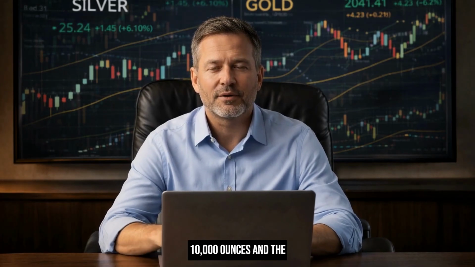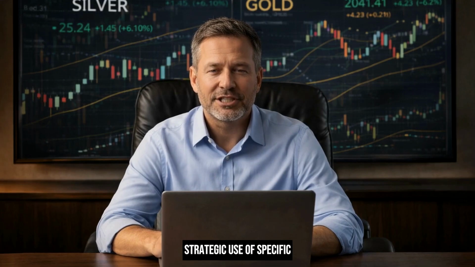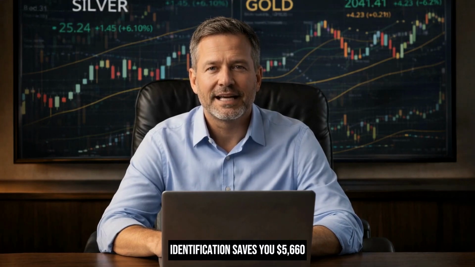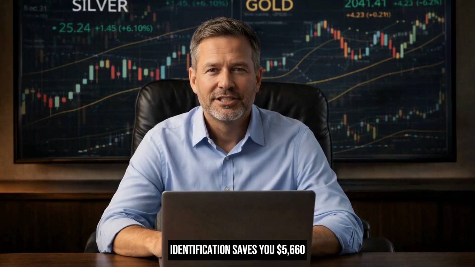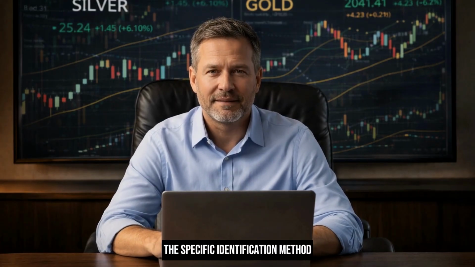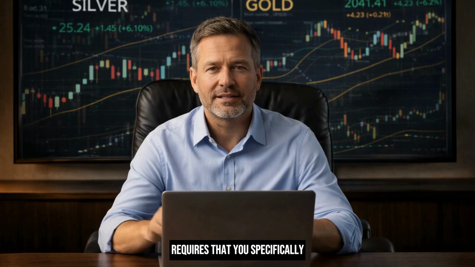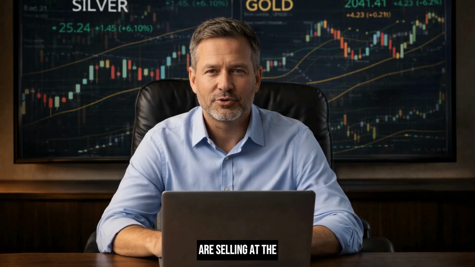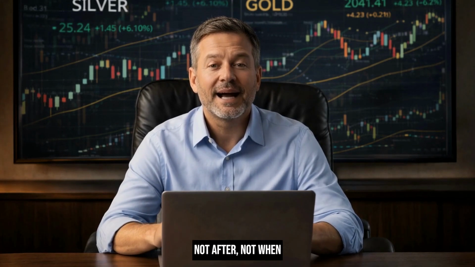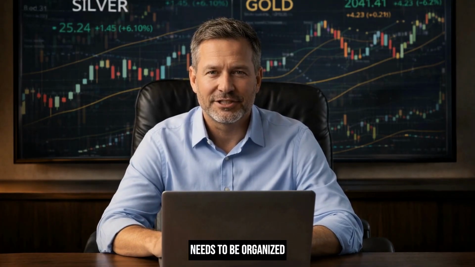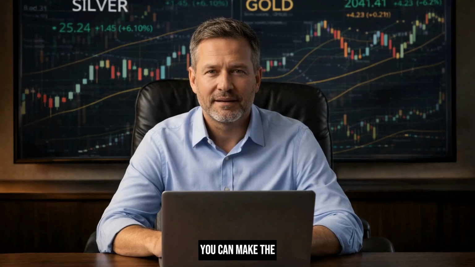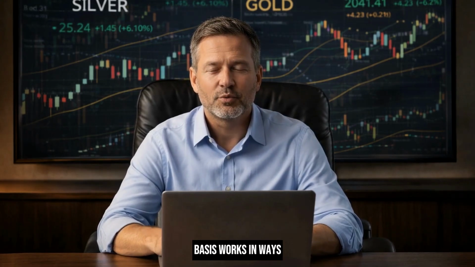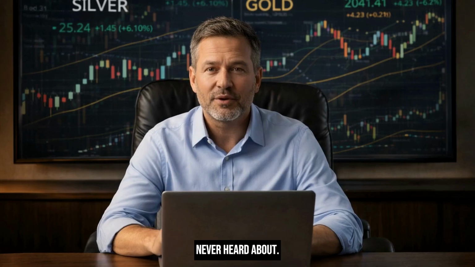But multiply that across 10,000 ounces, and the strategic use of specific identification saves you $5,660 in a single transaction. The specific identification method requires that you specifically identify the lots you are selling at the time of the sale, not after, not when you file your taxes, at the time of the sale. This means your documentation needs to be organized before you sell so you can make the strategic choice while it still matters. Now let me cover the 3 special scenarios that change how cost basis works in ways most silver investors have never heard about.